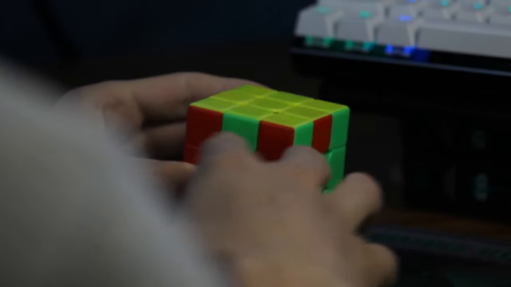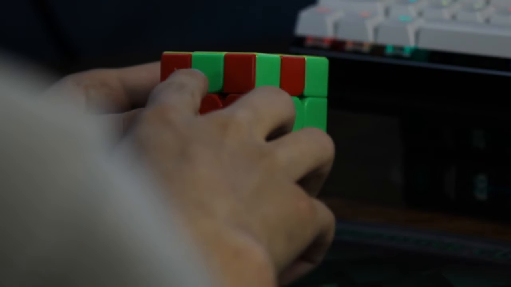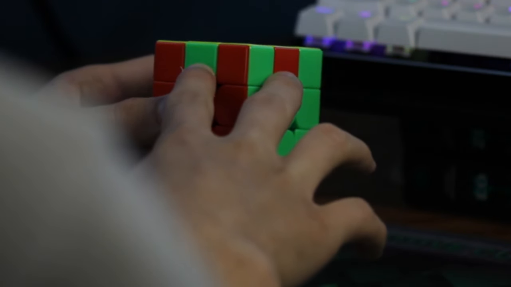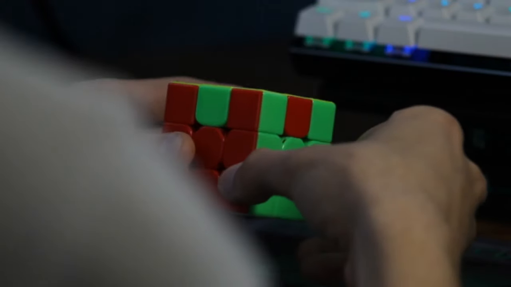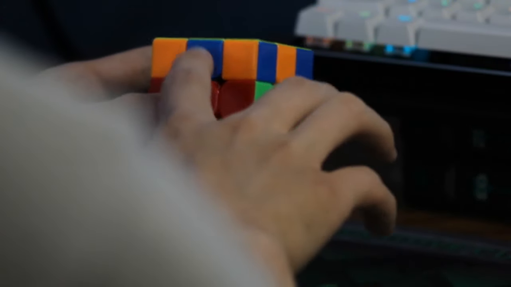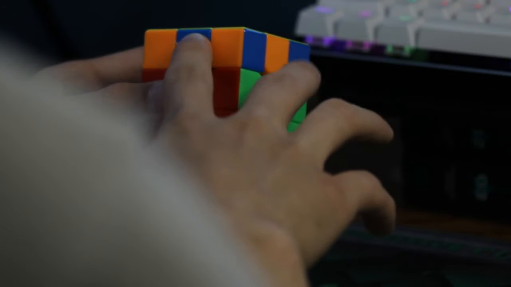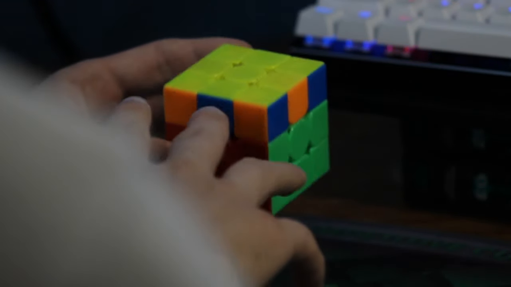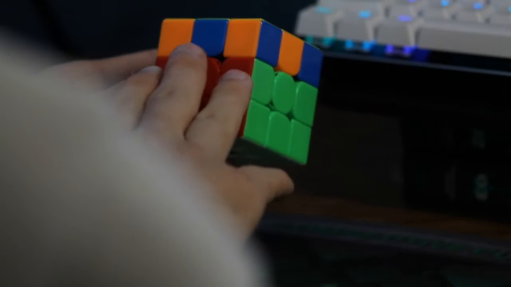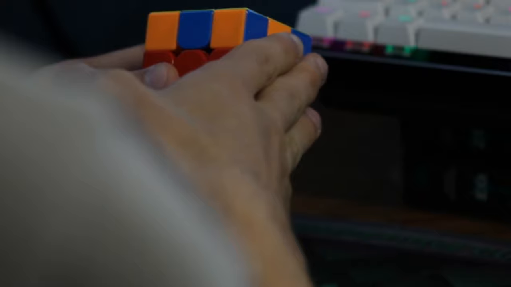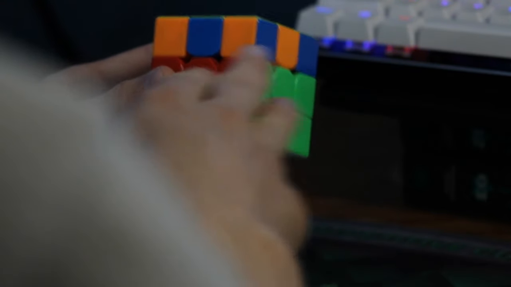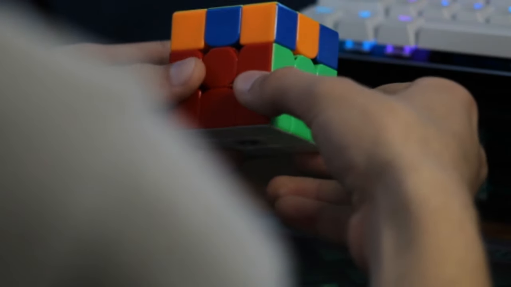So for this case, we want to hold it so that the adjacently swapped pieces are in the front and right hand side. So that can be this blue and orange piece too. We just want to hold it so that the 2 adjacent sides that are swapped are in our front and right. It doesn't matter the orientation of the first 2 layers right now.